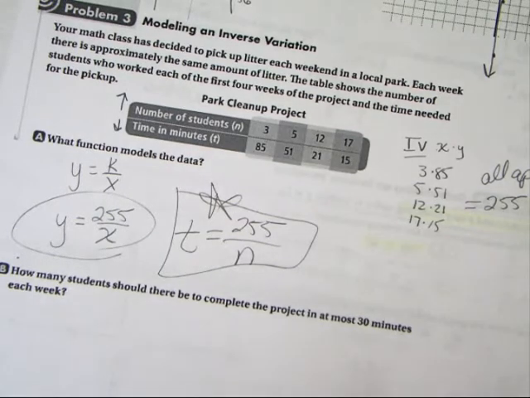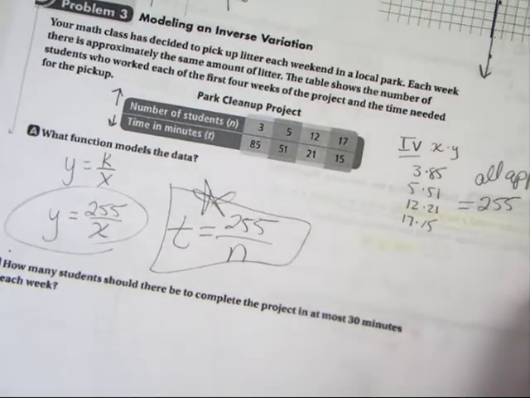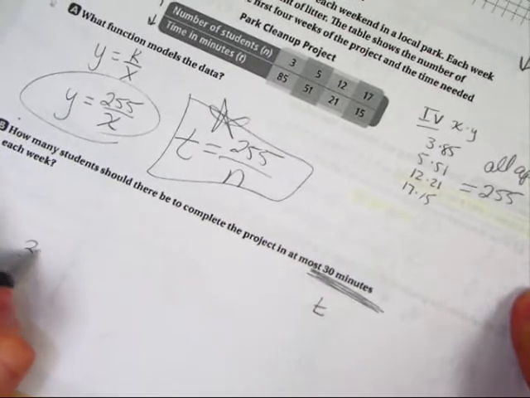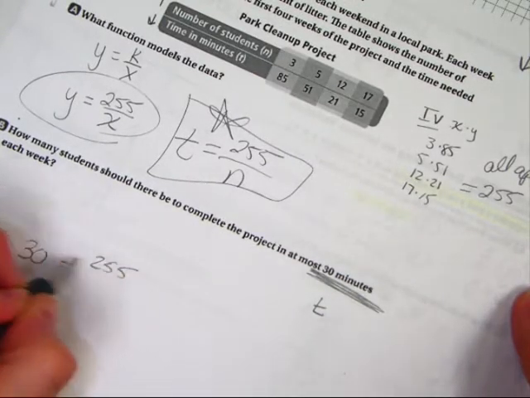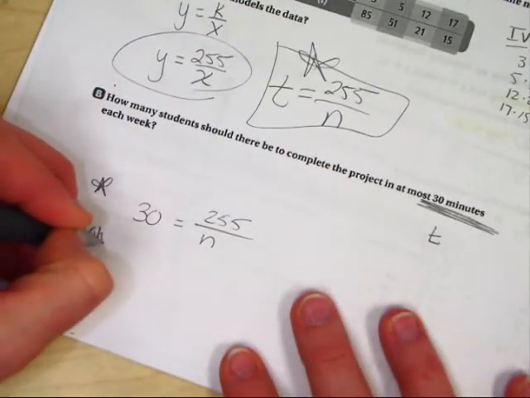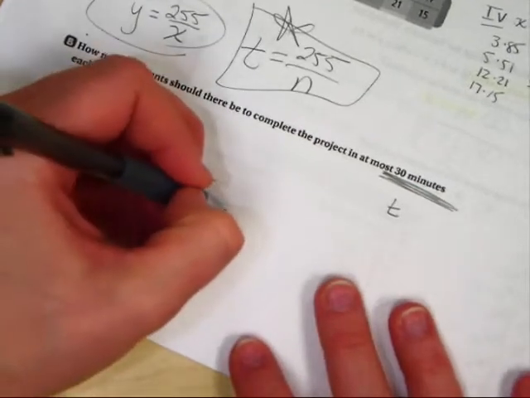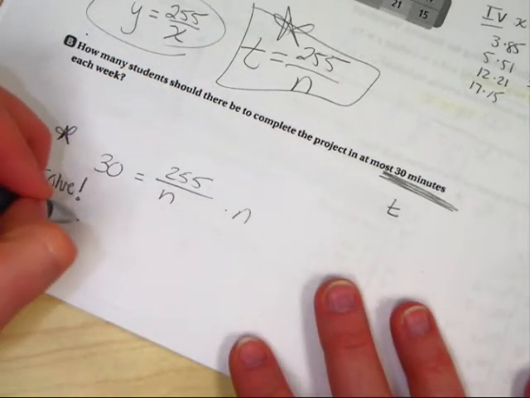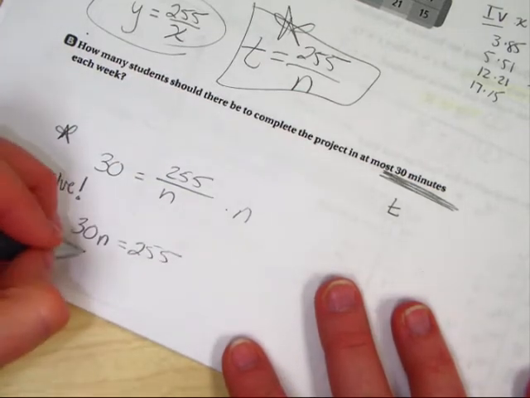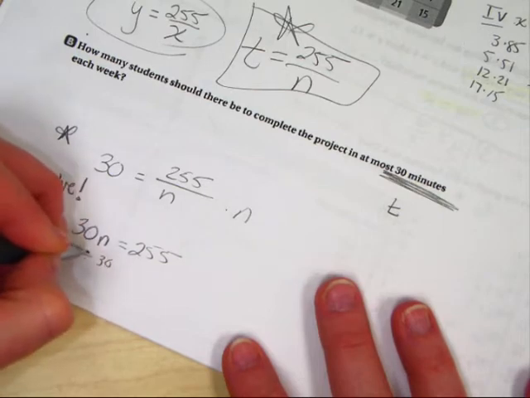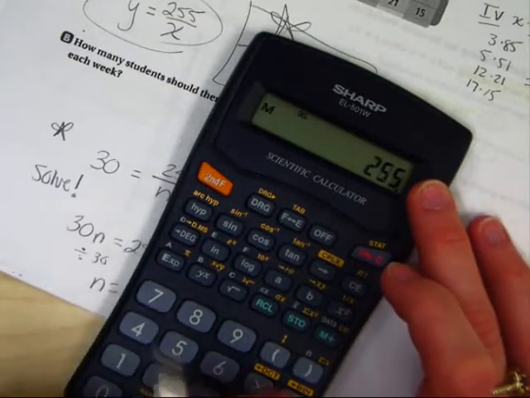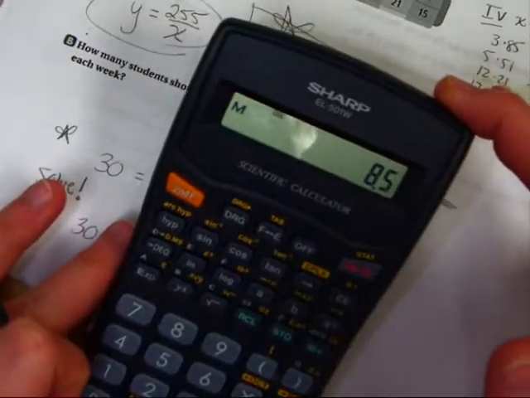Part B, how many students should there be to complete the job in 30 minutes? Well, since this is minutes, we'll plug that in for t. So we'll do 30 equals 255 over n. Okay, so here it is, we plugged it in. Now we need to solve. So we'll have to multiply both sides by n. So we'll get 30n equals 255. And then we divide by 30. n is 255 divided by 30, 8.5 students.